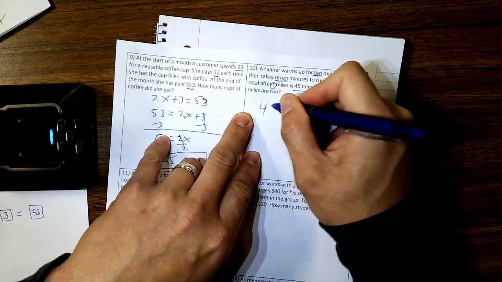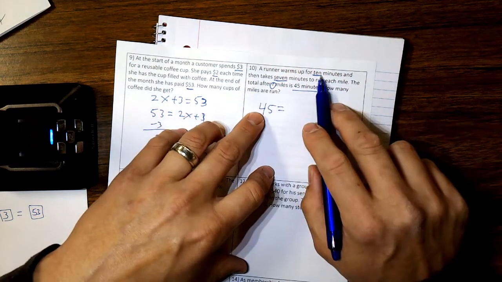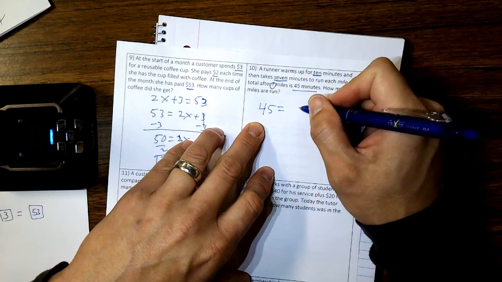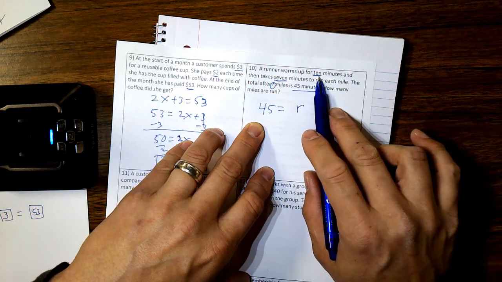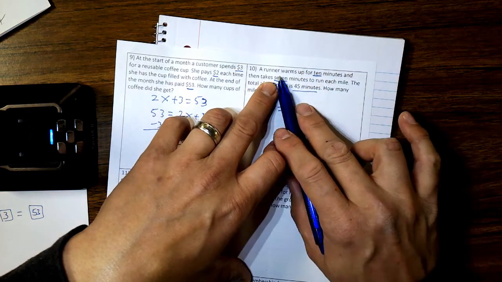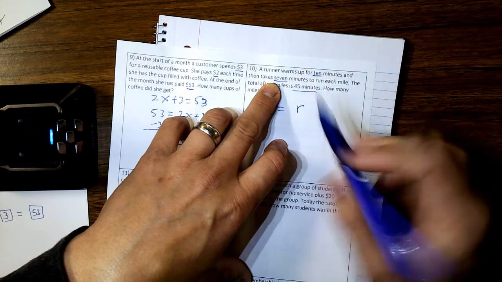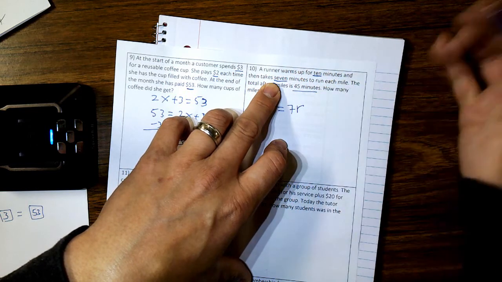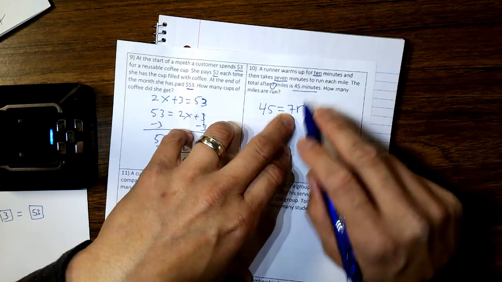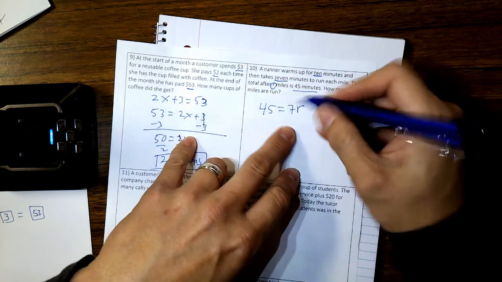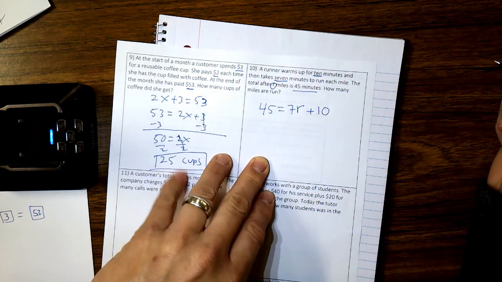So again, I like to write that first. Now you don't have to, you can write it later. One of them represents what you're multiplying r by. Let's take a quick look. The runner warms up for 10 minutes and takes 7 minutes. So this is the 7 minutes right there. It's each mile. That's why 7 is what you're going to multiply by, because there's 1 mile, 2 miles, and 3 miles. So therefore, that 7 is multiplying. And it warms up for 10 minutes. So this is a one-time number. It doesn't change. It doesn't multiply.